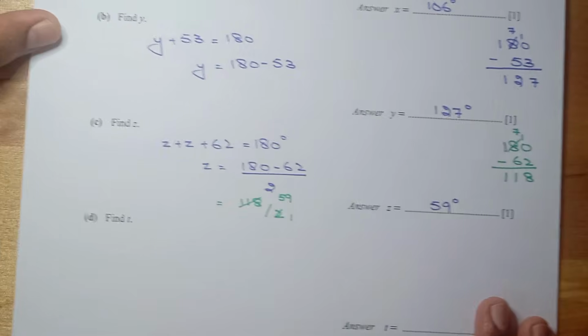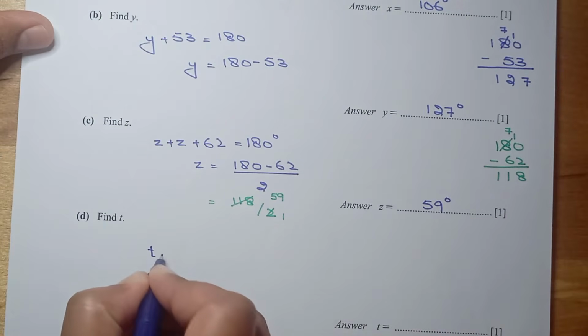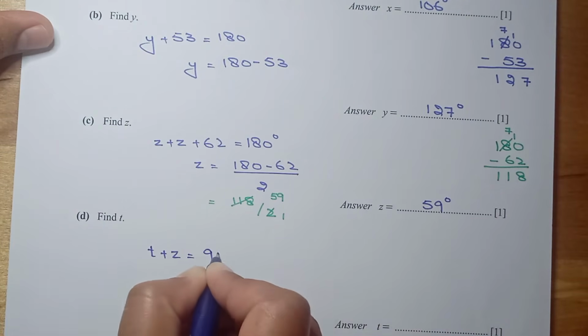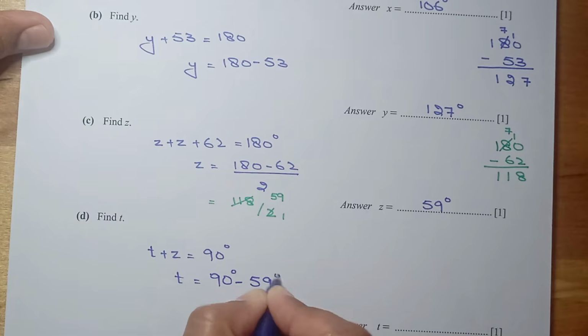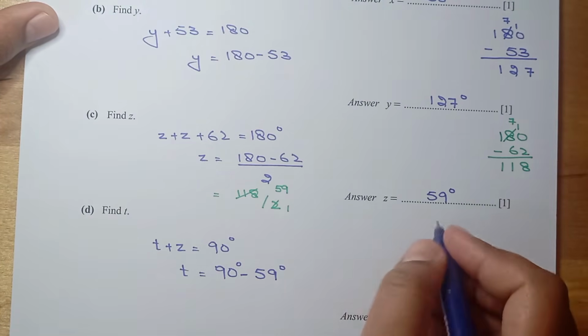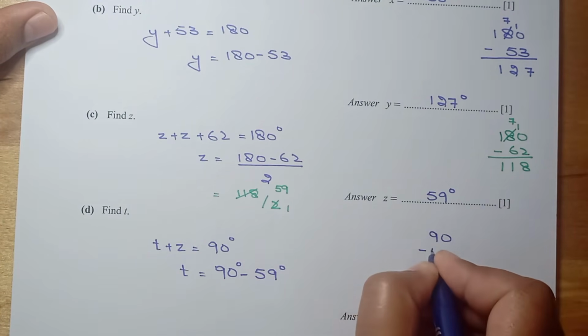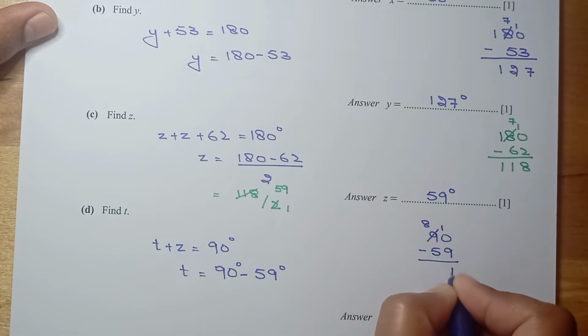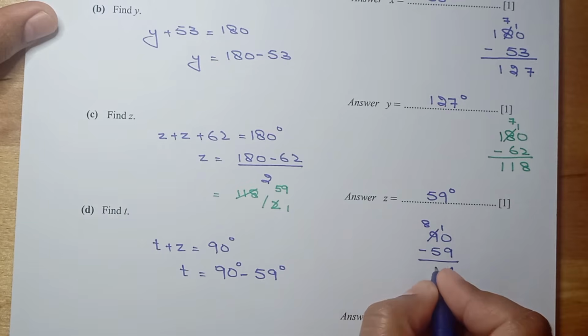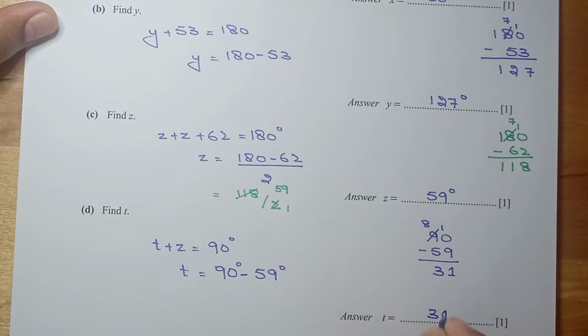So we can find T easily by doing T plus Z equals 90. We know Z is 59, so T would be equal to 90 minus 59. From 90 take away 59, we have 8 minus 9 is 1, and 8 minus 5 is 3. So angle T is 31 degrees.